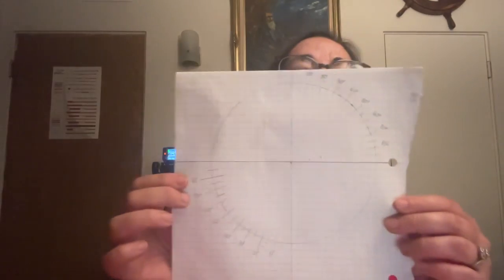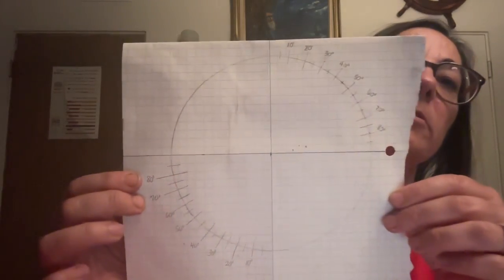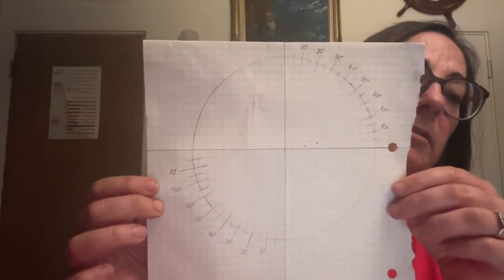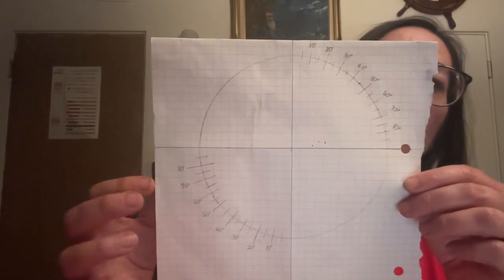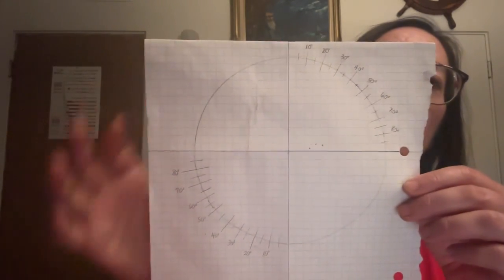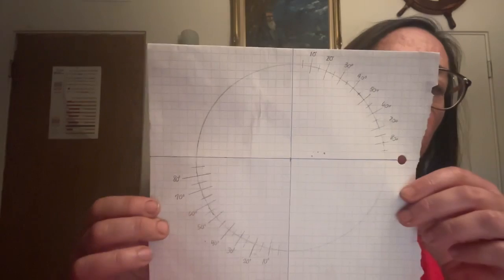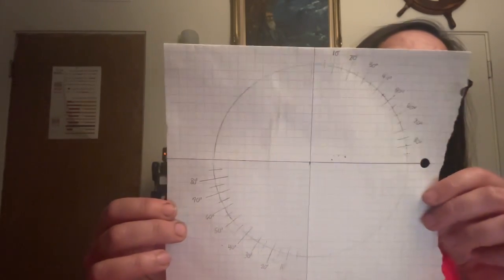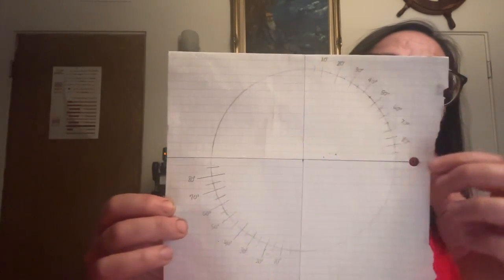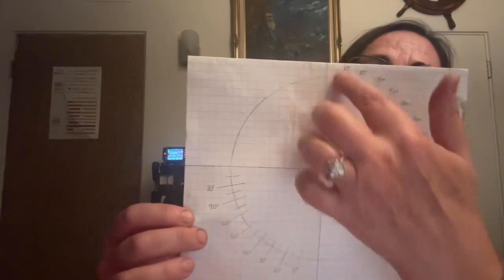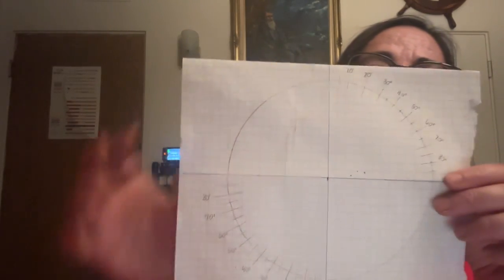And so the instructions say to set up your graph paper like this, where you draw a circle and then you have an X and Y axis. And in quadrant 1 and quadrant 3, they're going to mark every 5 degrees of angle from 0 to 90. And then they're going to mark the y-axis 90 as the normal.